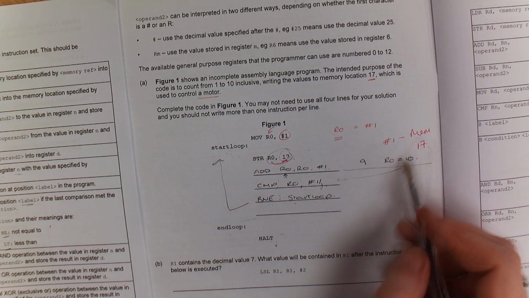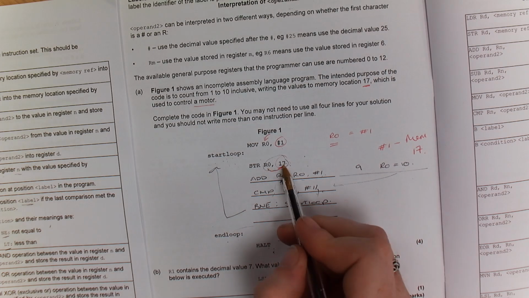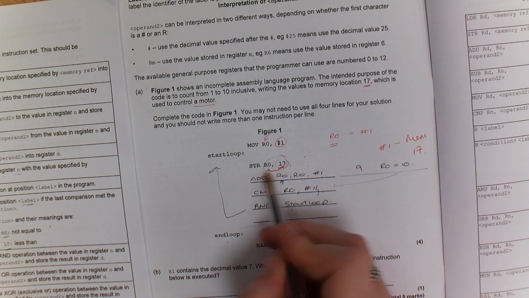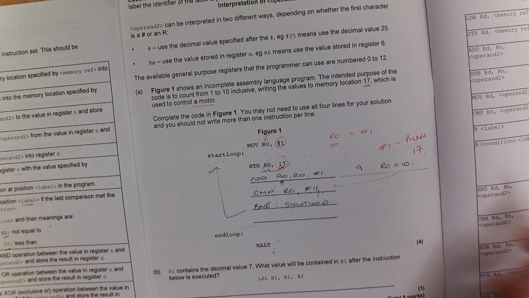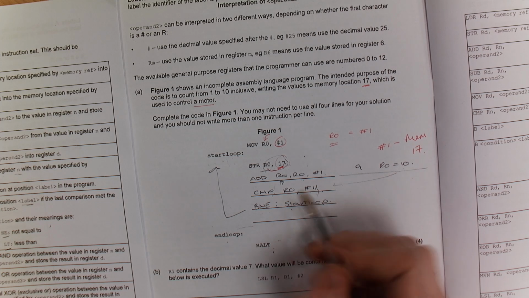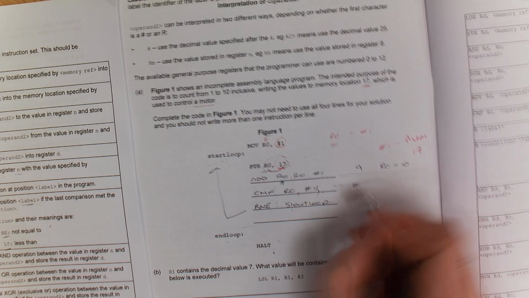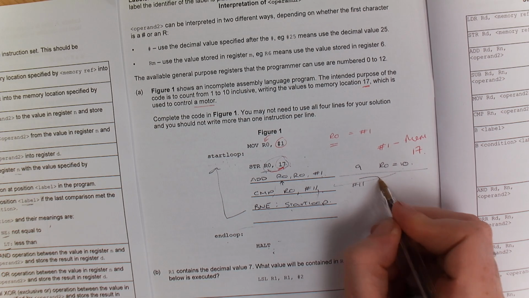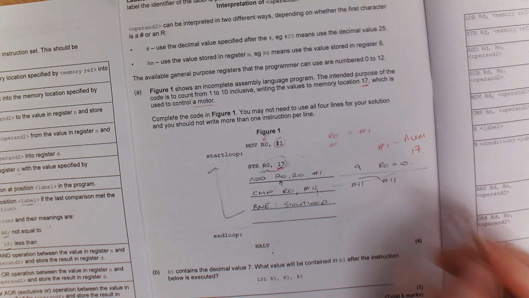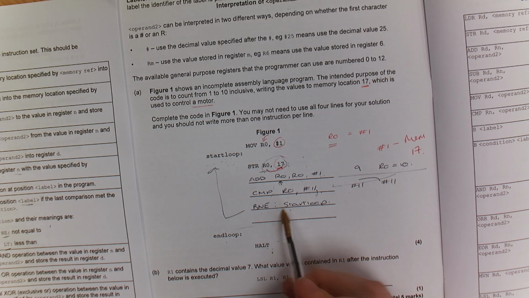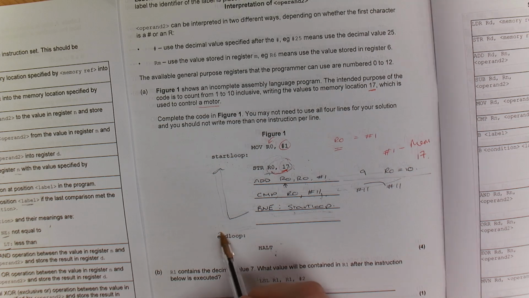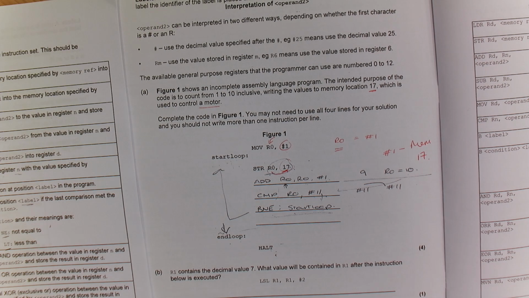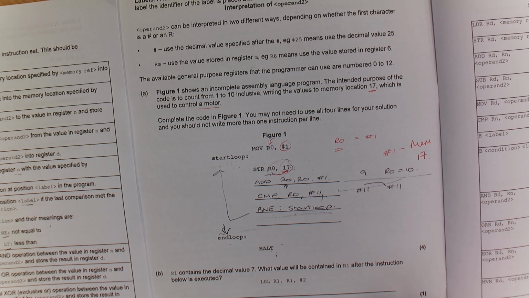This time around, 10 is in register 17 because that's what that line does. It stores the result. If I add 1 to 10, that is now 11, so R0 is 11, and I'm comparing it with 11. If it is equal to, it's going to ignore that and go straight to the next instruction, which is halt. So that's what's happened there.